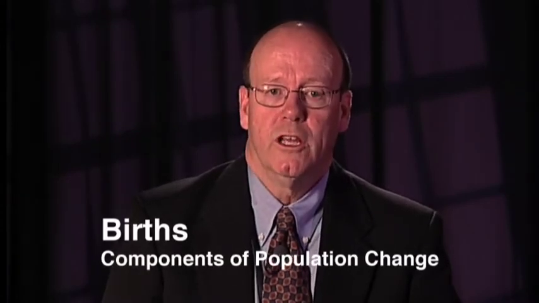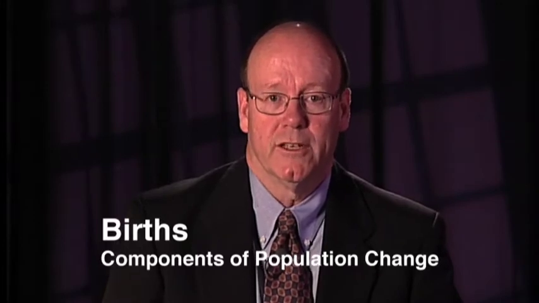The component part of the methodology are the changes that would take place. Simply put, there are three main components of population change. Births. Obviously, the only cohort, the only age group that's affected by births is the newborns, the way that we enter people at the beginning of the age spectrum.